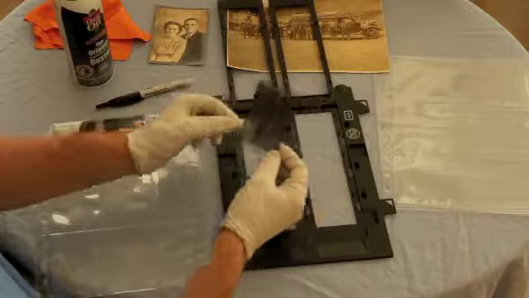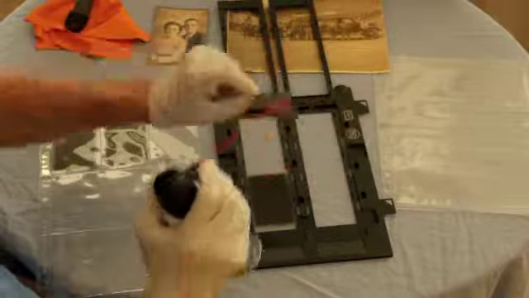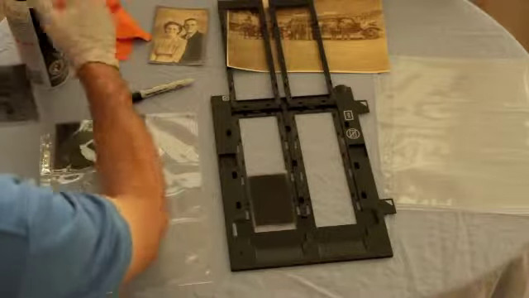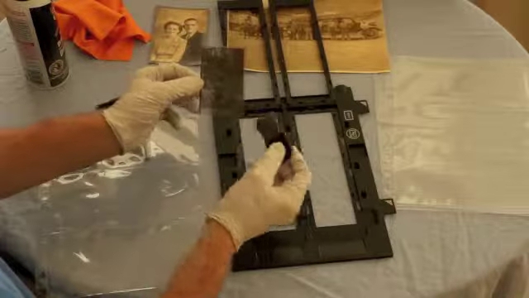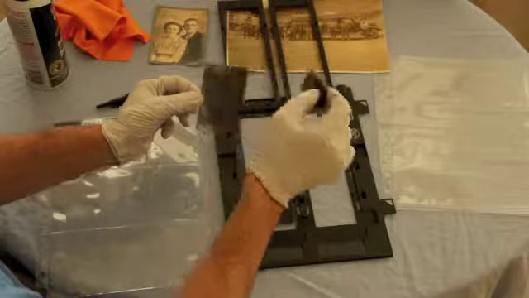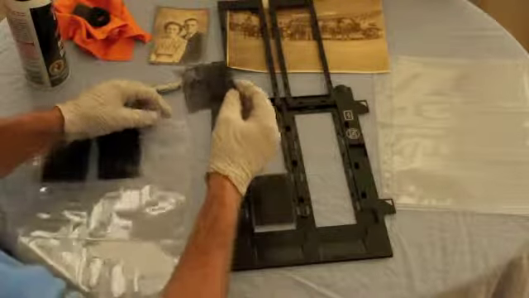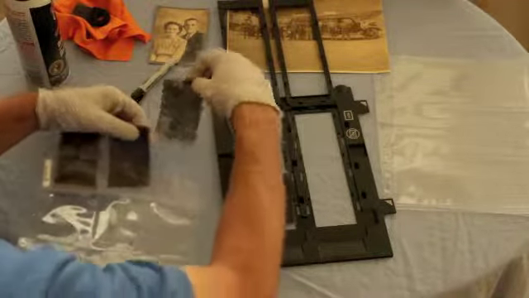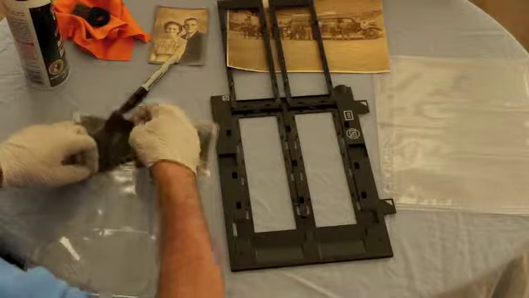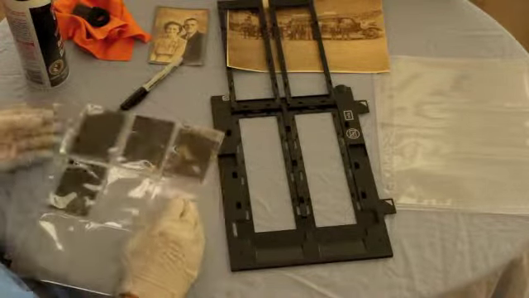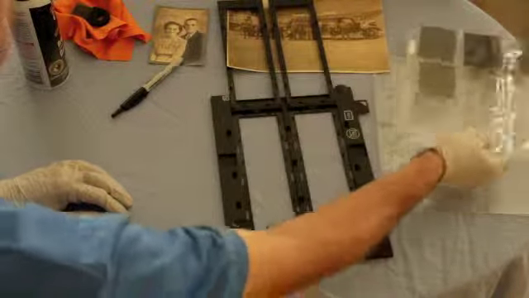If I notice I've picked up a little bit of dirt, I clean that off. A small, very gentle duster can dust it off as well. And so there I have my negatives.